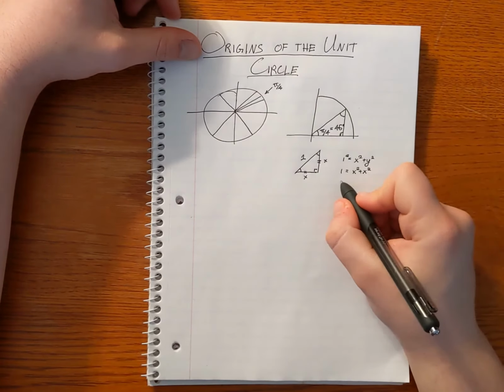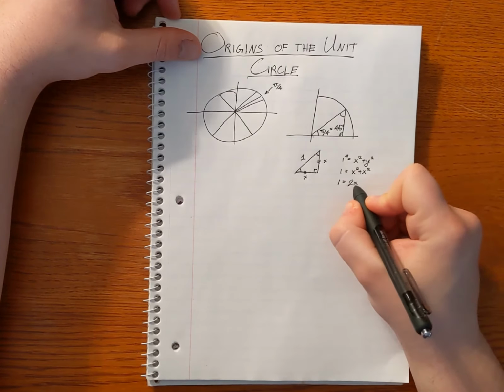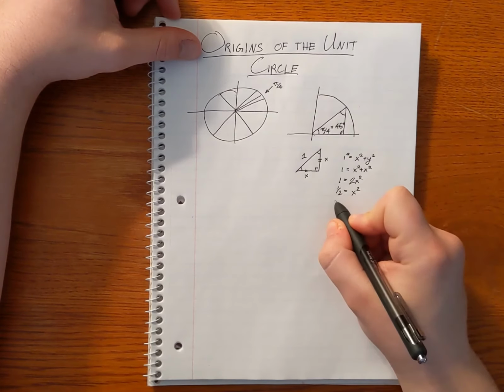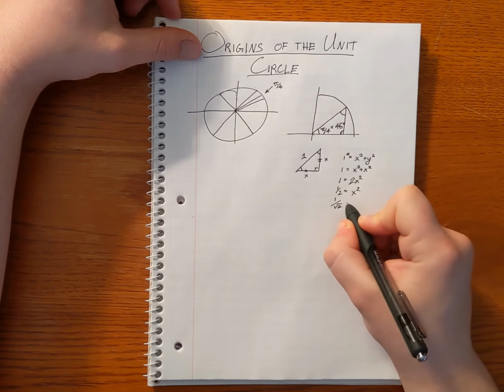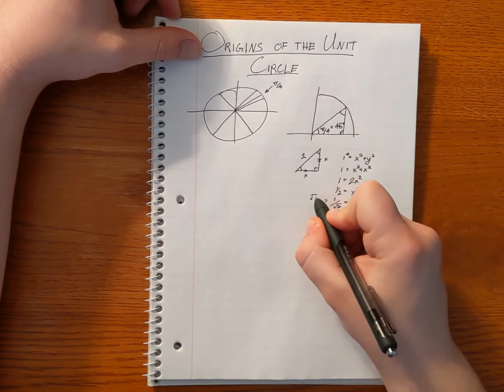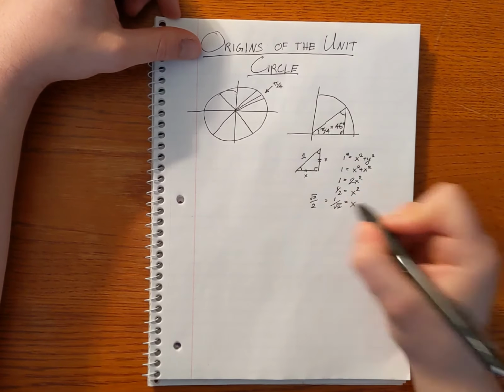So we get x squared plus x squared, 1 is 2x squared, 1/2 is x squared, and so we get 1 over radical 2 is x, and that's really, if we rationalize the denominator, rad 2 over 2.